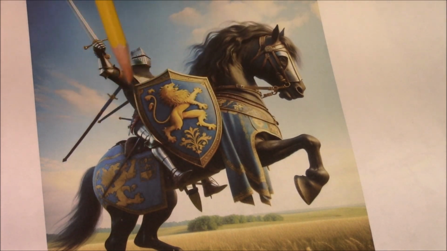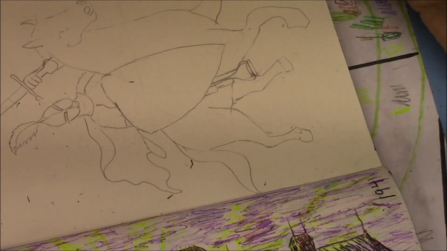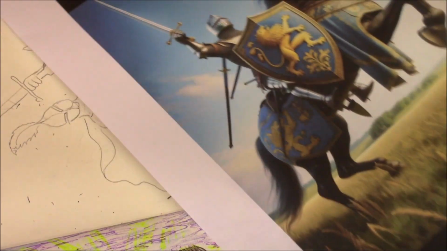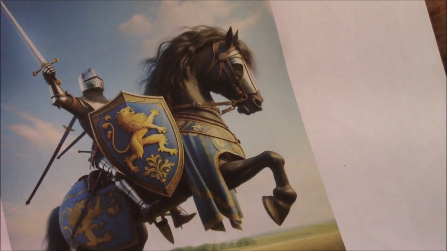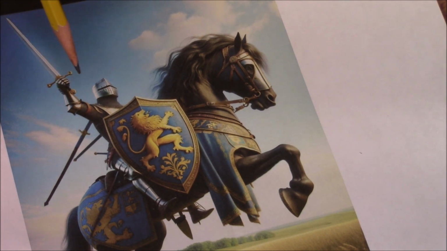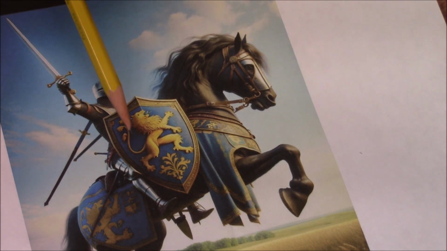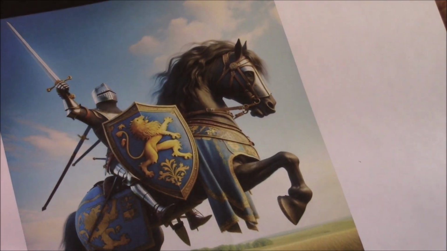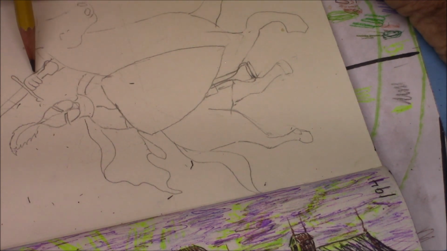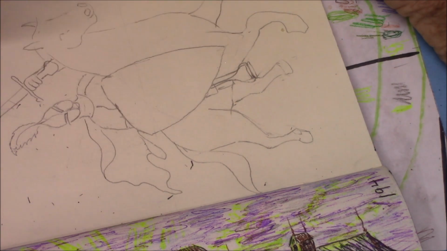I thought this picture was kind of cool, with the knight holding up his weapon and his shield. Changed up a little bit. Our knight here has his sword in the wrong hand and just has the shield hanging off the horse. So we put his sword in his left hand and the shield in his right hand.